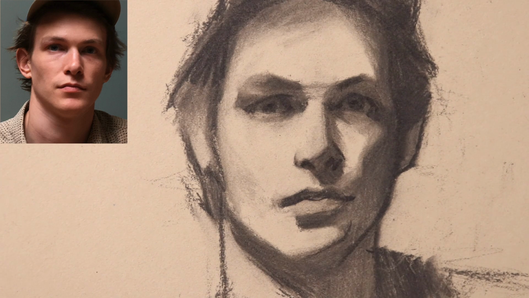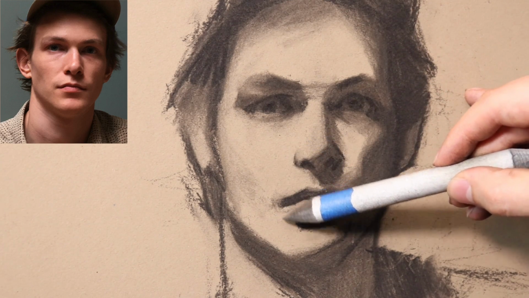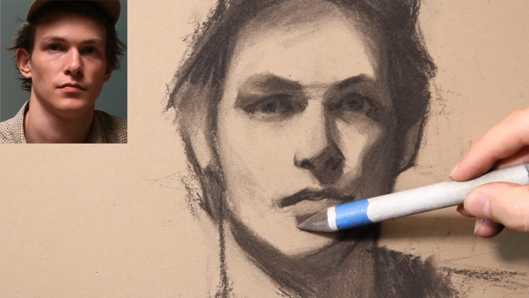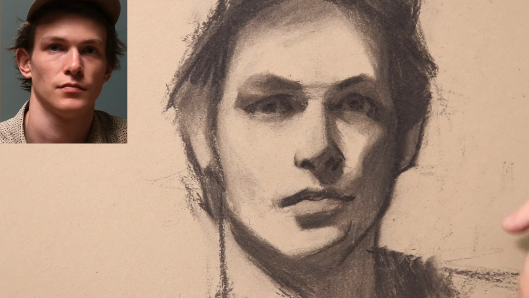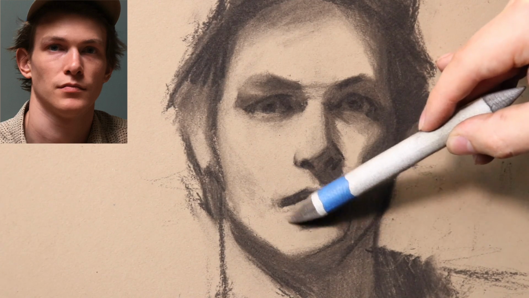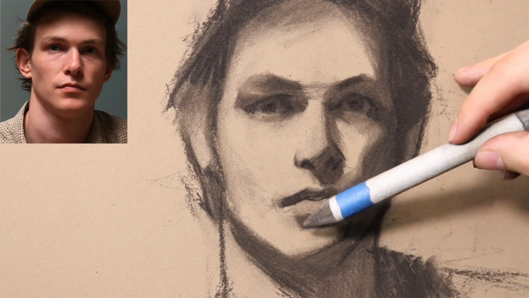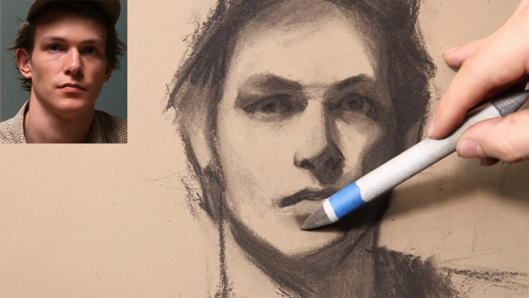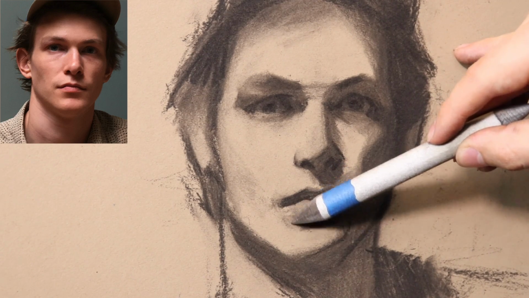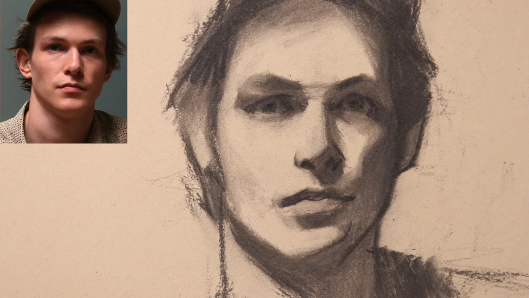Very simple. Now let's use the stump to create this little tone here. See how there's kind of a tone down here? See, that edge needs to get sharper, or sorry, softer. And we're going to take some of this charcoal and we're going to just push it into this shape here. And that'll give us the tone that we need. So let's take some of this charcoal and move it there. Very simple.